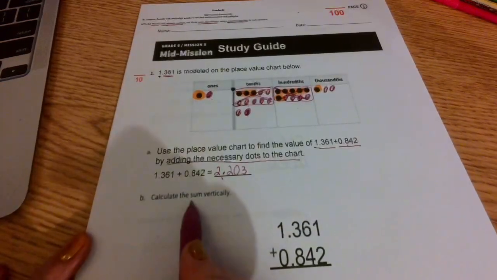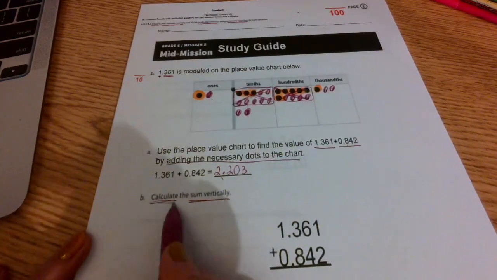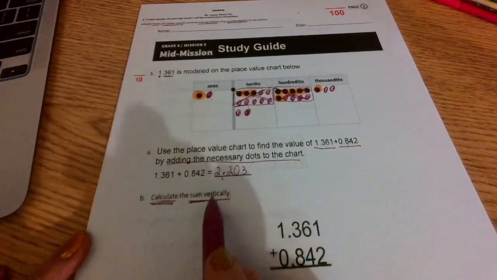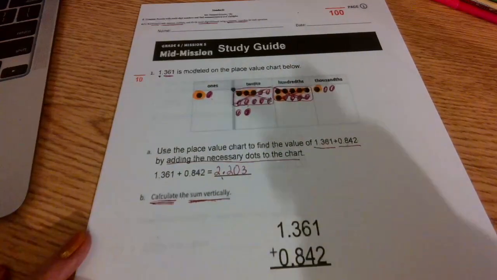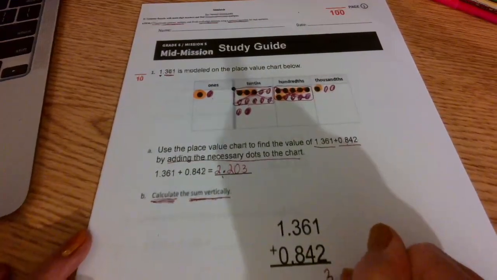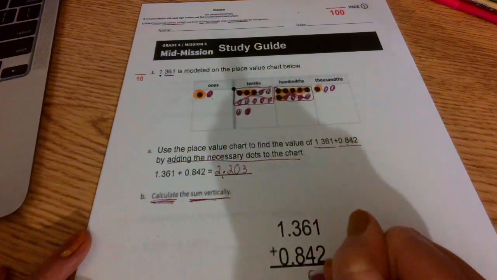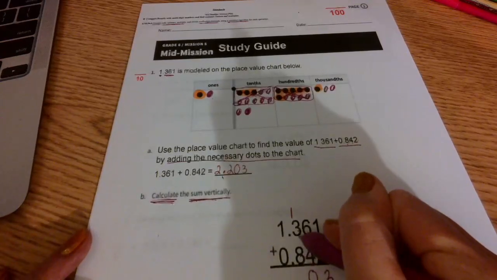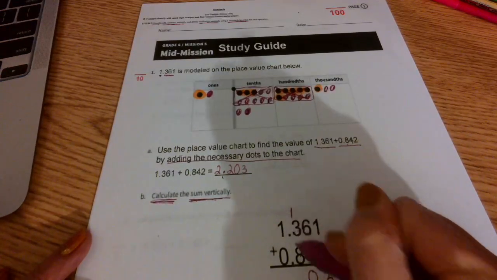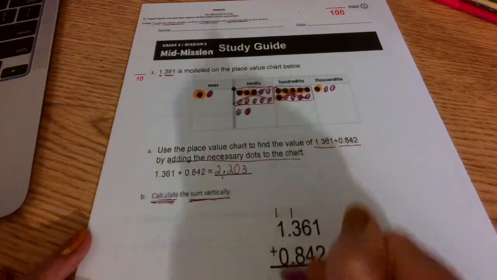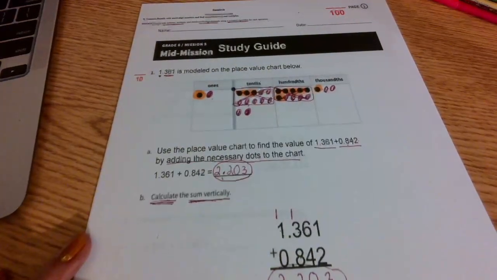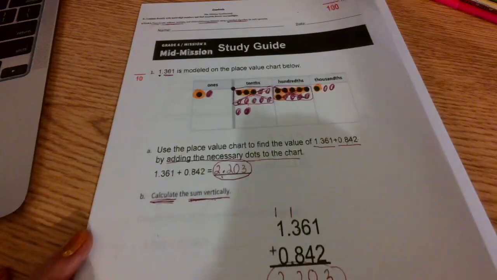Okay, now we're going to calculate the sum vertically. Calculate means work it out. And we're going to find the sum, which means the answer to addition, vertically. That means we're stacking it. All right, so 1 plus 2 is 3. 6 plus 4 is 10, so I keep my 0 and I regroup that 1. 8 plus 3, well, 8 plus 2 is 10, plus another would be 11, plus 1 more is 12. Regroup that 1, bring down my decimal point. 1 plus 1 is 2. And you'll see we got the same answers. All right, moving on to the next page.